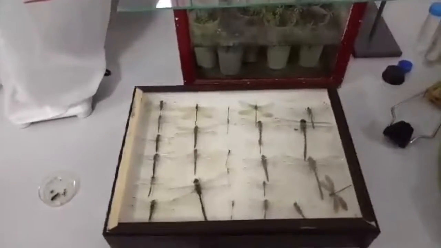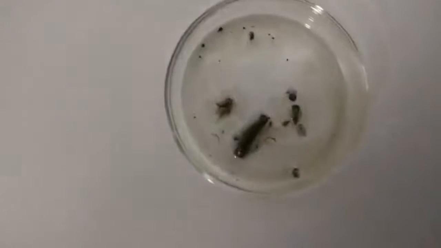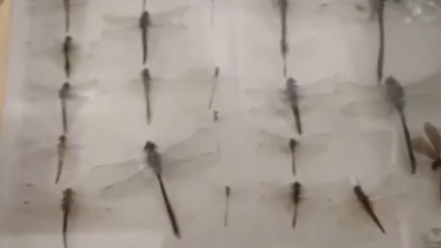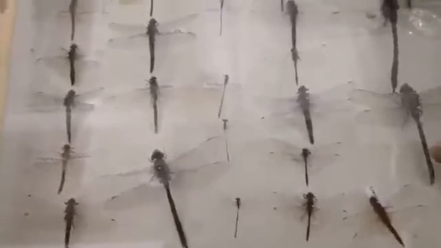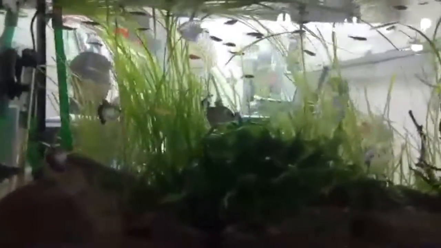We divided the class in 3 groups. The water group, working with invertebrates. The invertebrate group, working with dragonflies. And the plant group. Even if you don't see it, there are millions of microorganisms living in the water. Our mission today was to see the invisible.